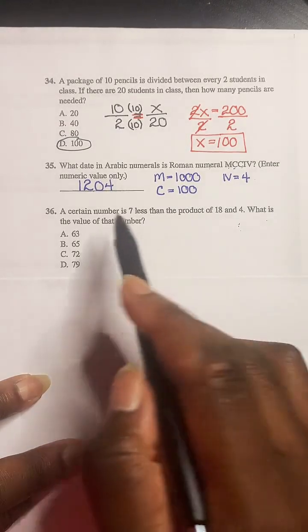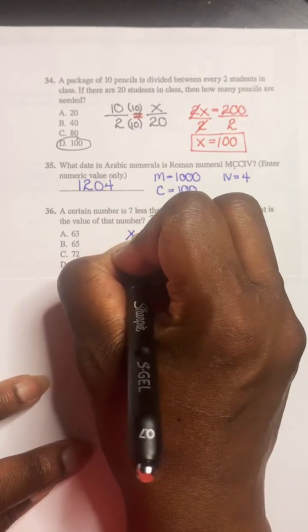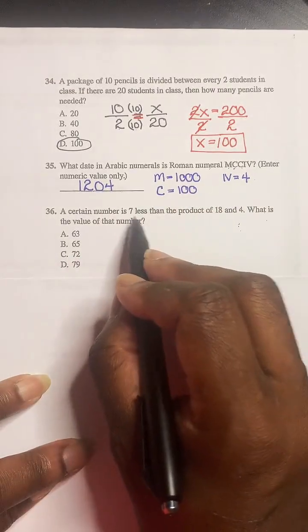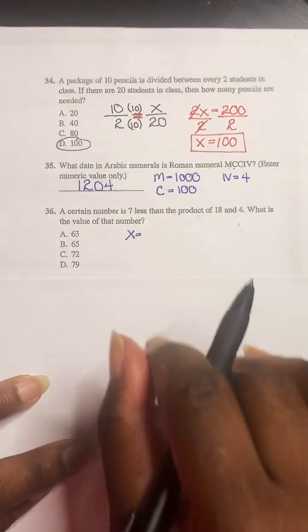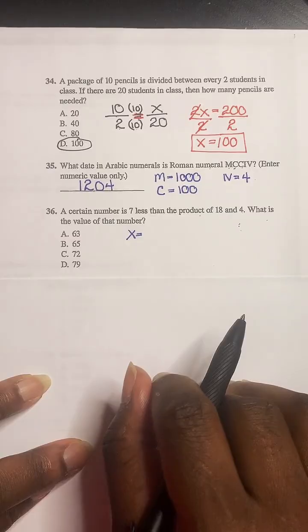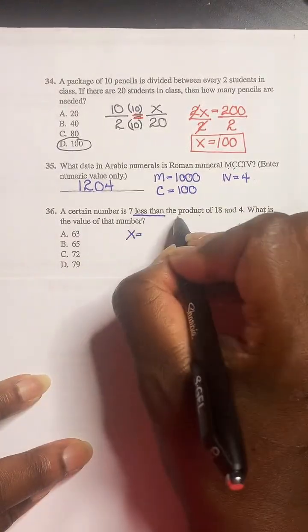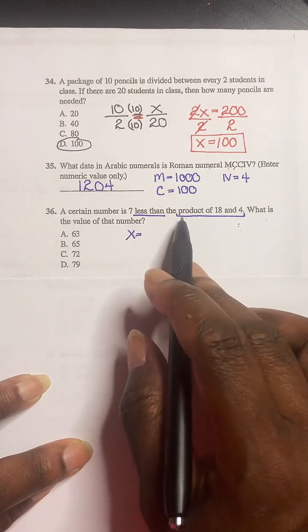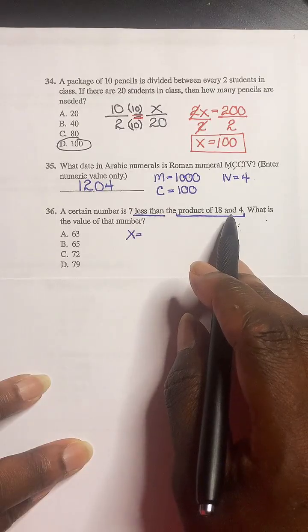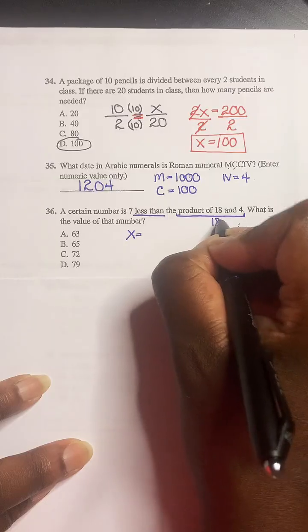Let's go. So a certain number. So we don't know what that number is. So right now I'm going to make that X. Is 7 less than the product of 18 and 4. So we got 2 operations going on at the same time. We have less than, and we have product of. So product of means multiplication. So over here, we're going to have 18 times 4.